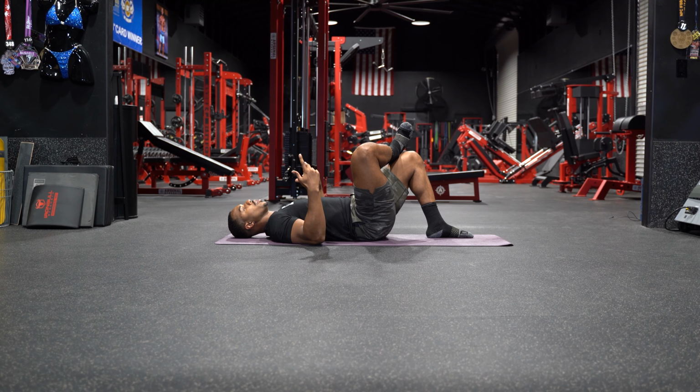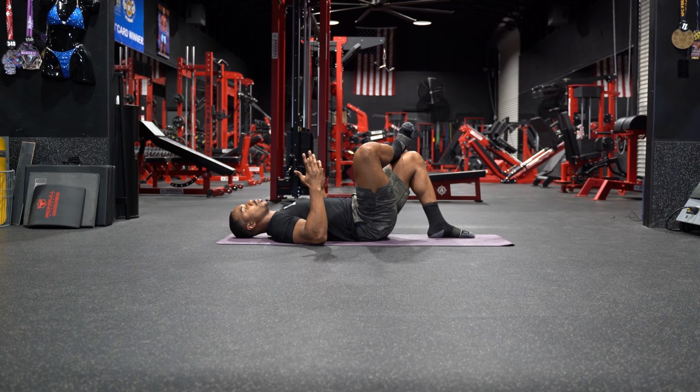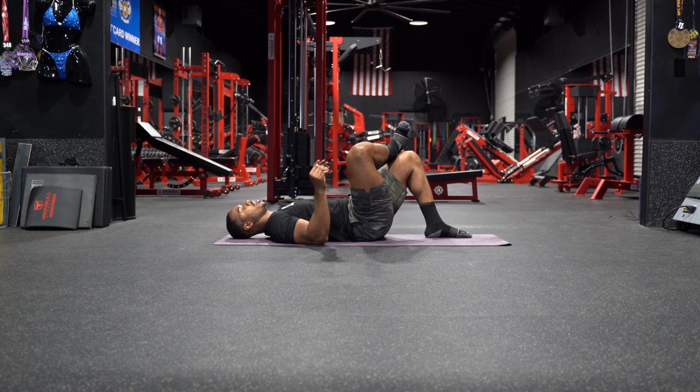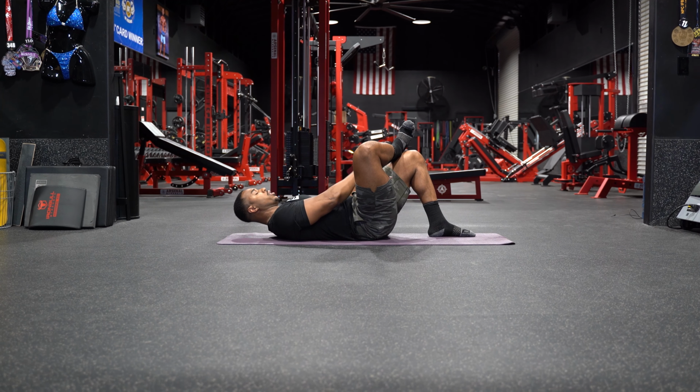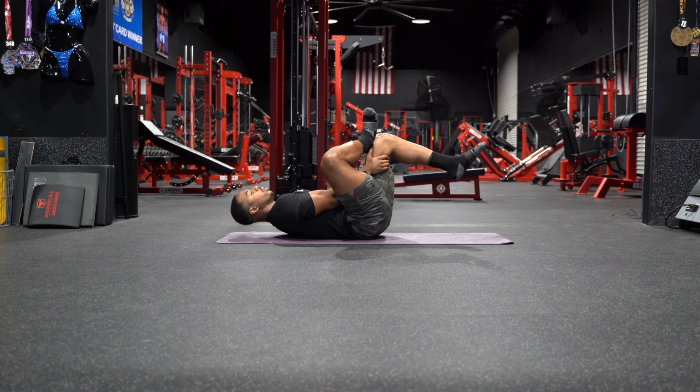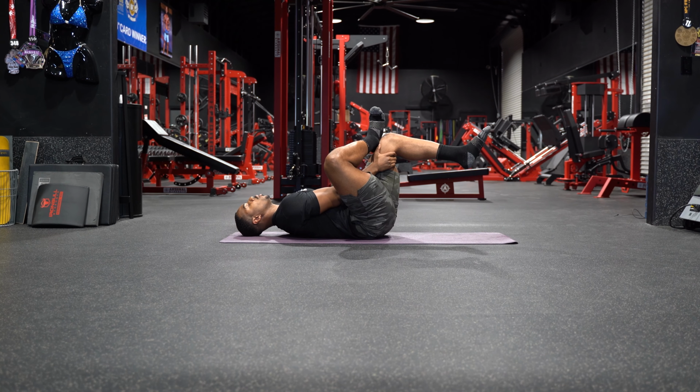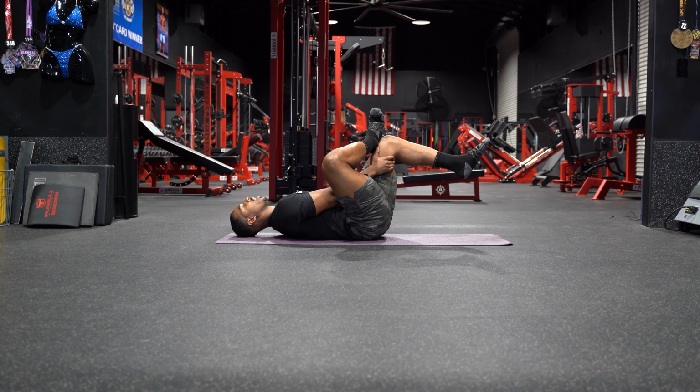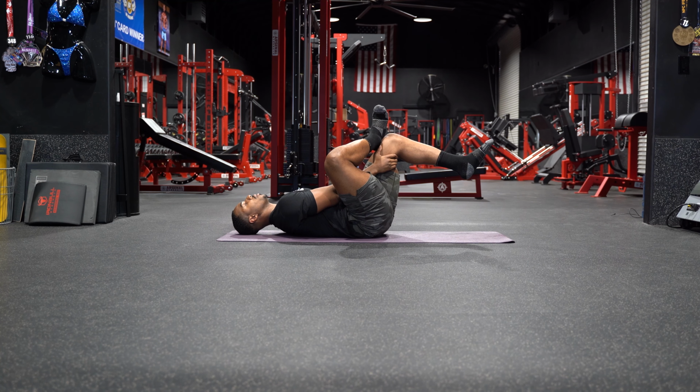Now for those of you who are in this position, you're like, I don't feel anything, this is super easy, and you're trying to like push to get more of a stretch. What I want you to do is take both of your hands, grab behind your knee here, and pull it up towards your chest. From there, you should feel a little bit deeper of a stretch behind that glute there, and you'll just hold it there.